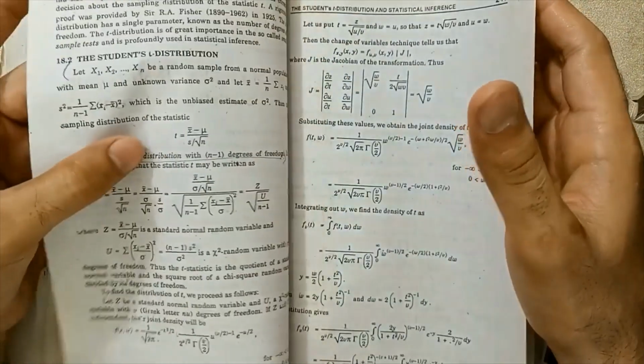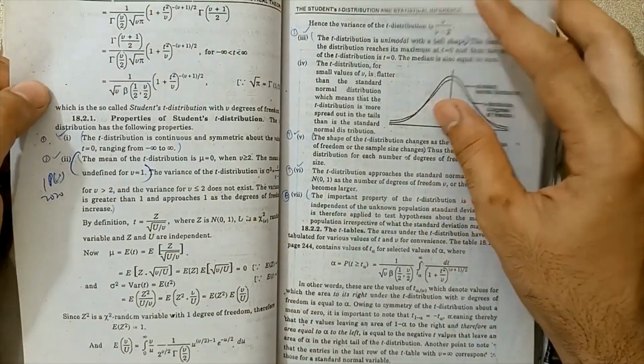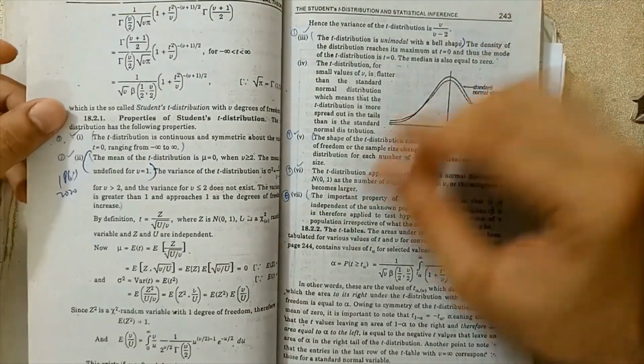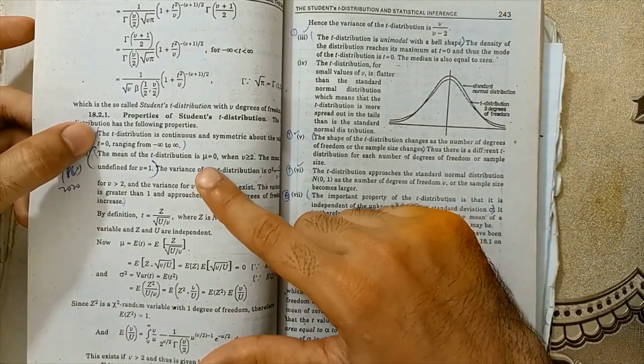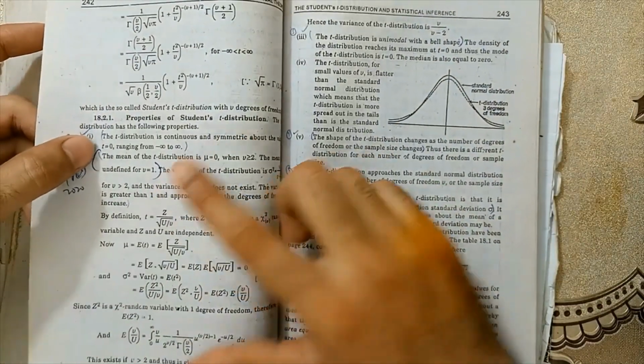The formula is t equals x bar minus mu over s by root n. This is called the t-distribution. Next, the properties of the Student's t-distribution are also very important. You can write from minus infinity to plus infinity. The mean and variance, just write them. You can write the properties, the small properties.